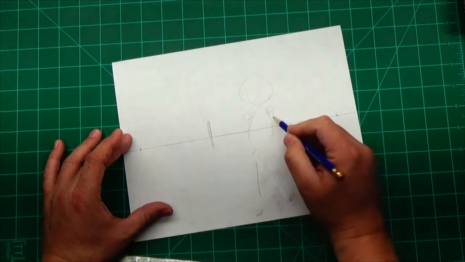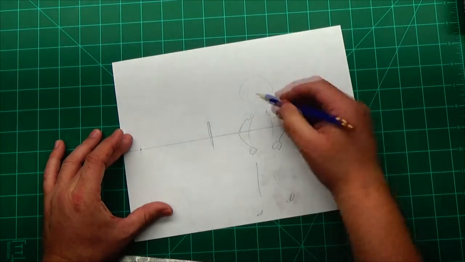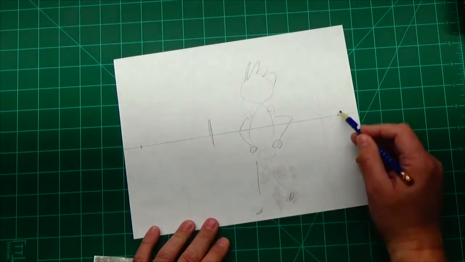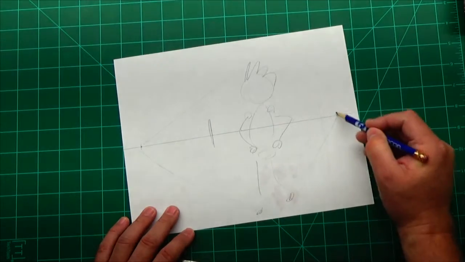There he is. He's got his hands on his hips, and his hair is a mohawk. Okay, so there's your guy. Your vanishing point is going to come to him here, and it's going to point right at him. So this is your point.